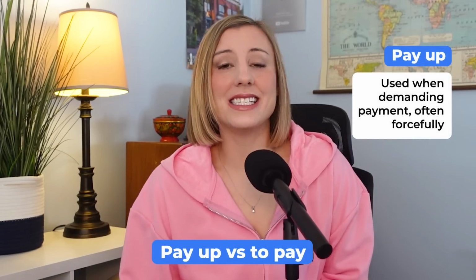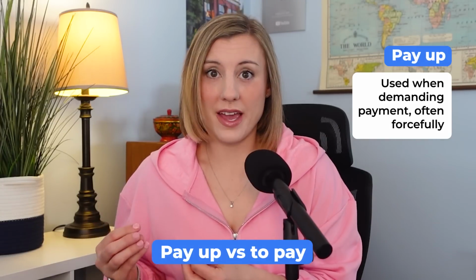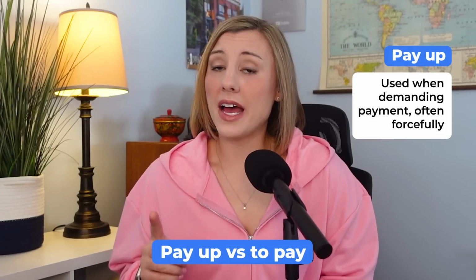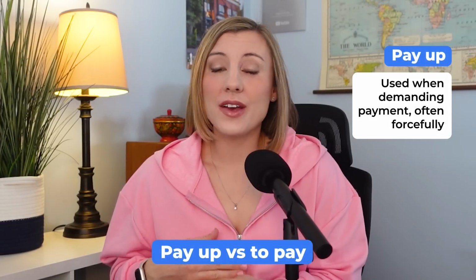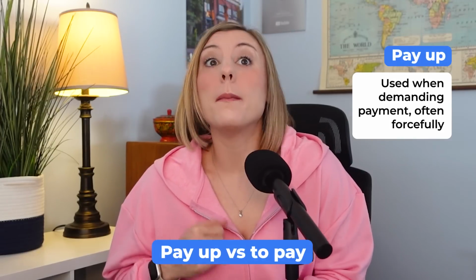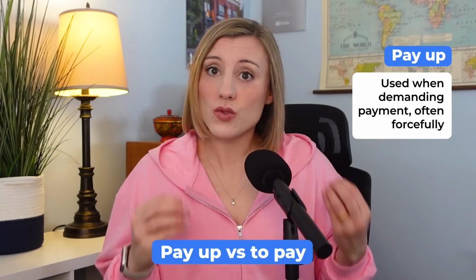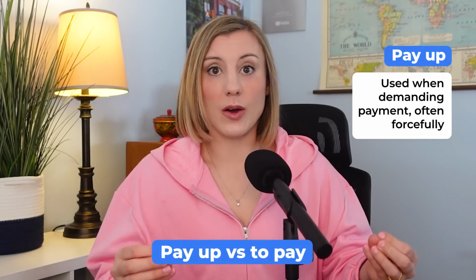So in this case, the difference between pay and to pay up is very small. But if someone is saying pay up, you better know that that phrasal verb is being forceful and it's meaning that you need to immediately pay right now because you owe some money. And I would say pay up is often used if someone owes you money for rent or if they owe you money for a bet or maybe you loaned them money a long time ago, anything like that where it's kind of unpleasant to collect, but you need the money immediately right now because they owe you.